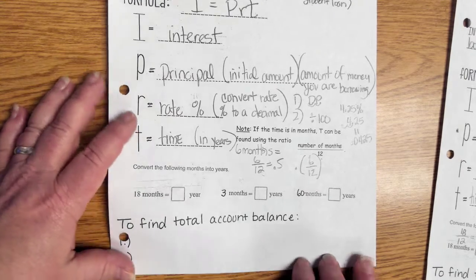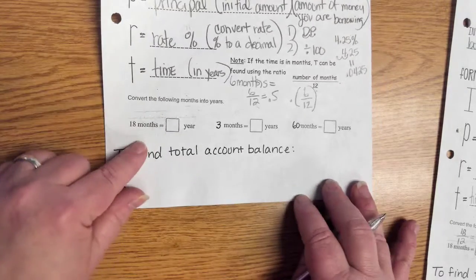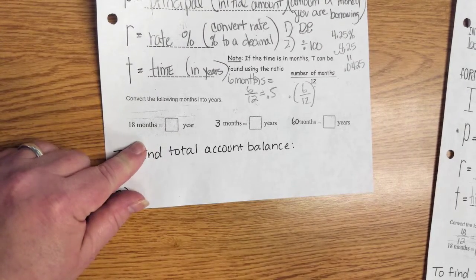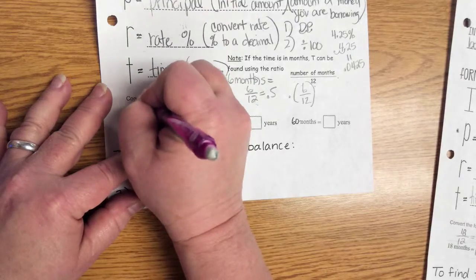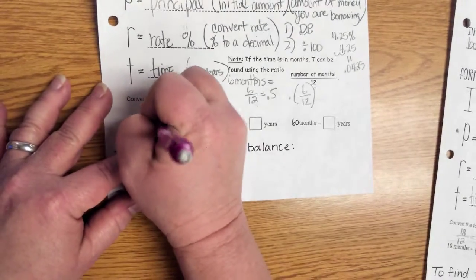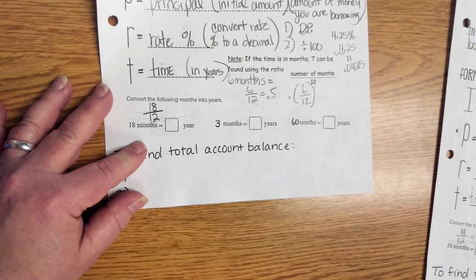All right. So let's try converting. 18 months is equal to how many years? Well, 18 divided by 12 gives you what? 1.5, doesn't it?